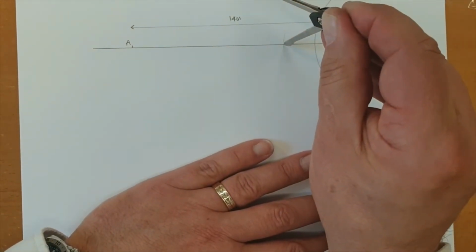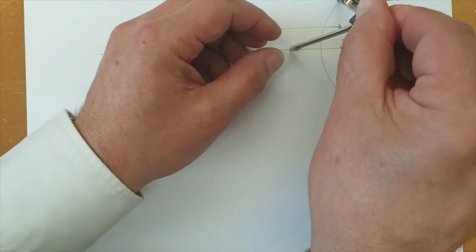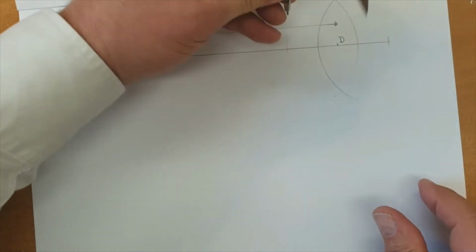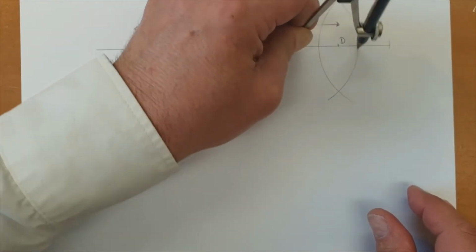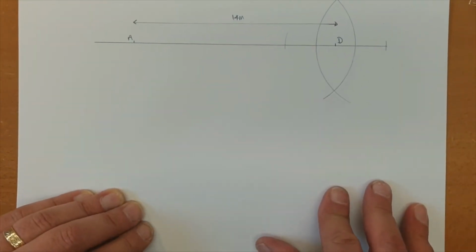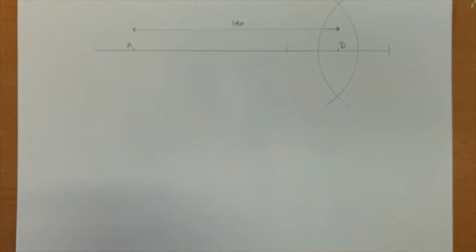Now I am aware that you might not be able to see. Oh, damn, the compasses have come off there. Look, practicalities of doing this. I'm not sure whether that's just missed the top there. Okay, you can see that's on camera now.